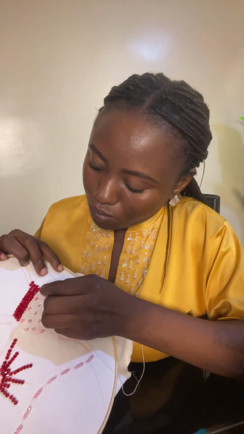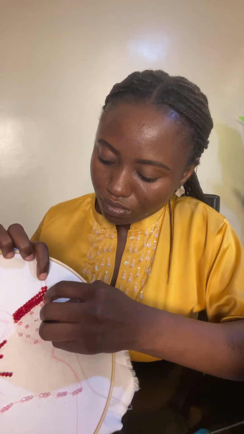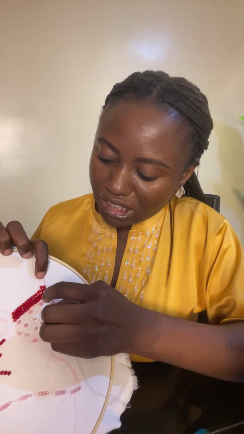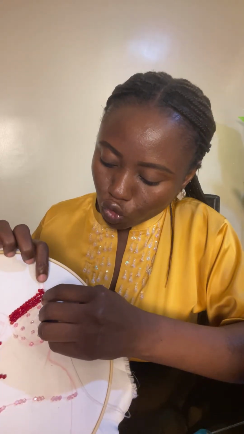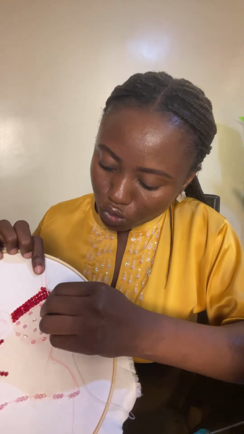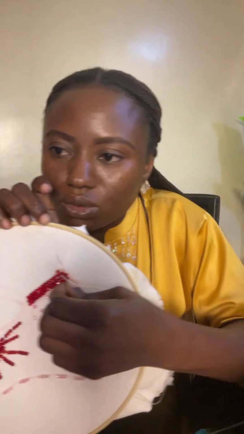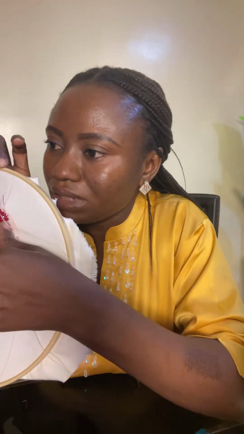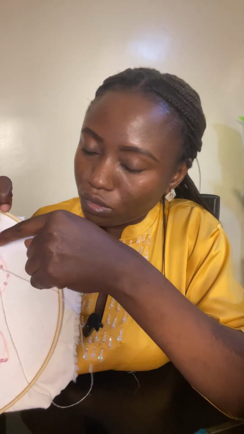So two will cover. You go in at that point, and then you come out on the next point. The next point has to be next to where you went in from, but on top this time, not side by side, but on top. Can you see where my needle is coming from? Let me push it out a little bit more. Can you see the needle? So that is the top. It covers from here, I go into my fabric, then I come out from the top.